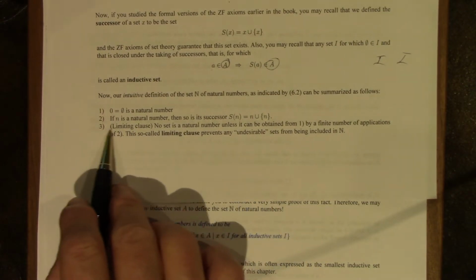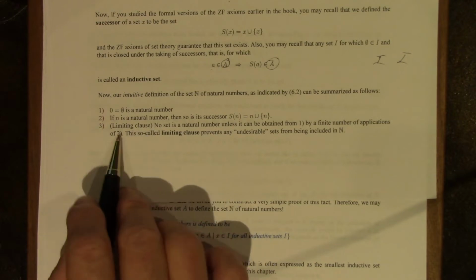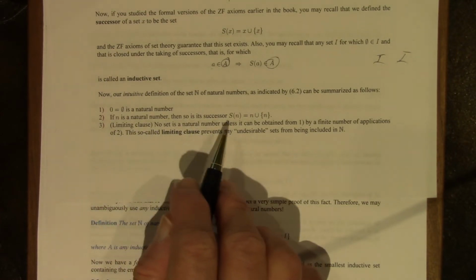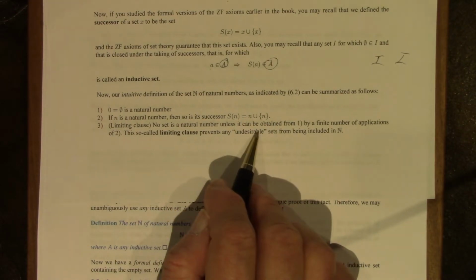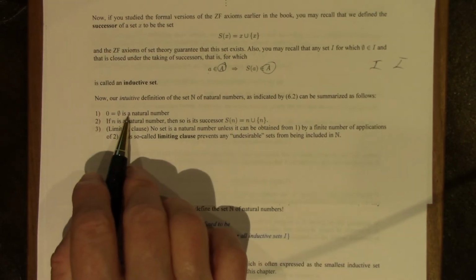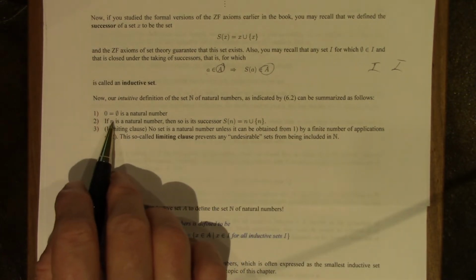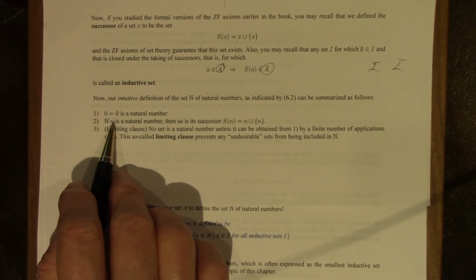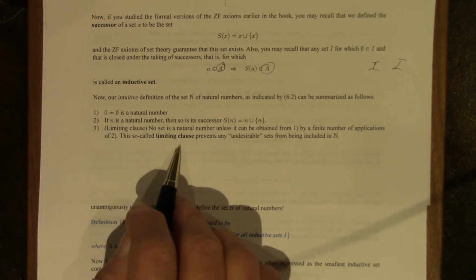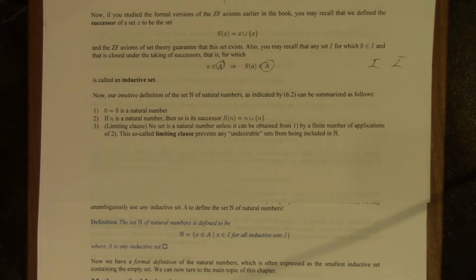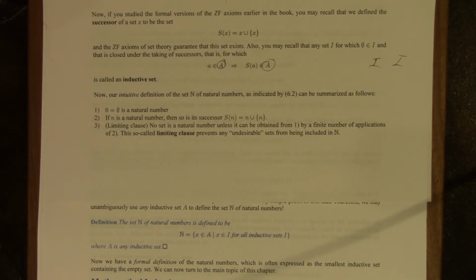So that's what paragraph 3 here is. It's called the limiting clause. No set is a natural number unless it can be obtained from 1 by a finite number of applications of 2, taking successors. So this is called the limiting clause because it prevents or limits sets from being included in the natural numbers, undesirable type sets.